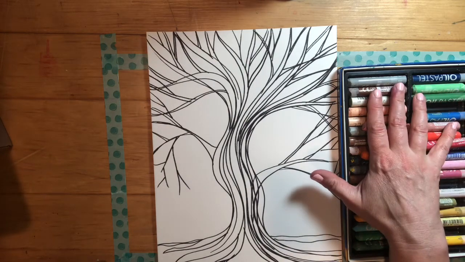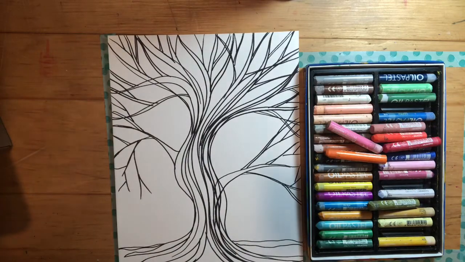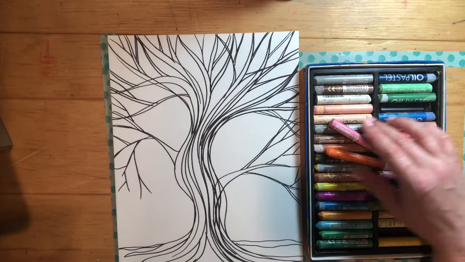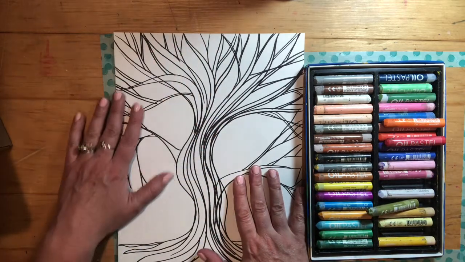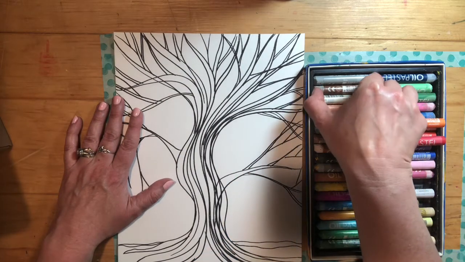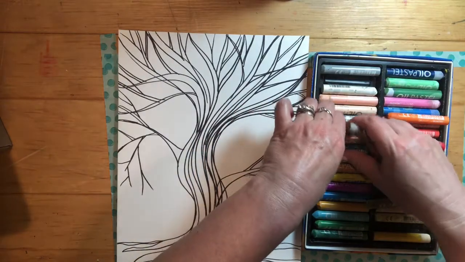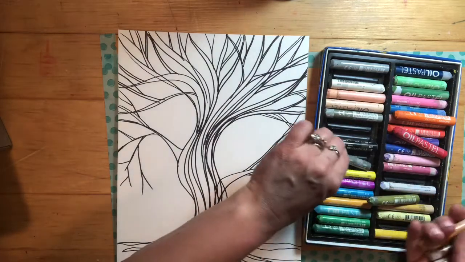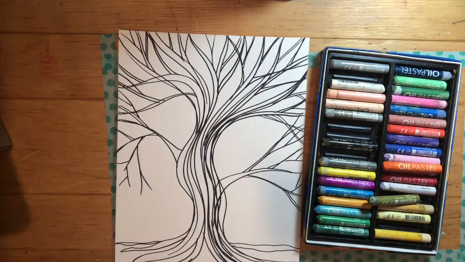Now I have different oil pastels than you have, and that's okay, all right? So use what you have, and let's not use any of the colors that we would normally expect. So let's not use any brown. Just take the brown right out of your set, because that's the first thing that people tend to grab, right? Let's use different colors other than brown.